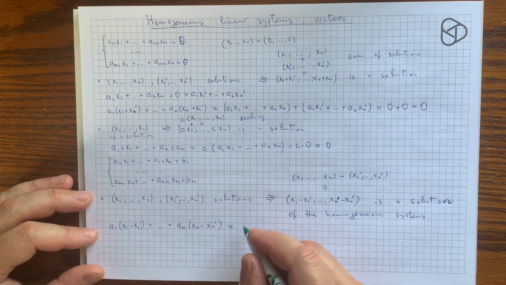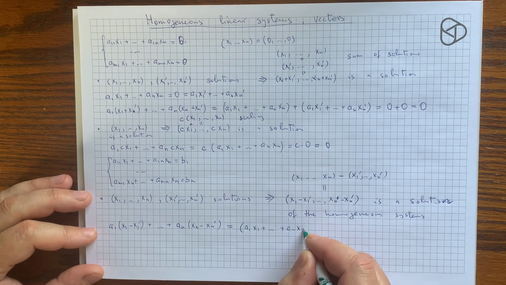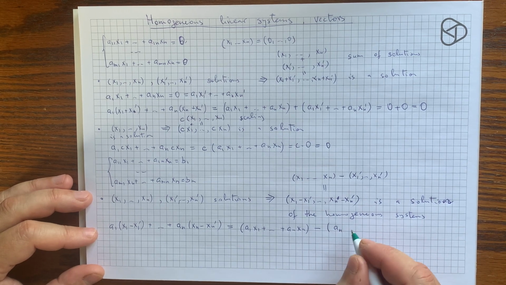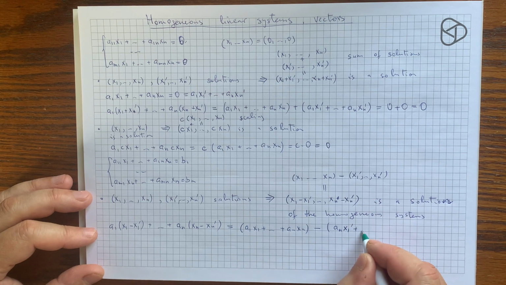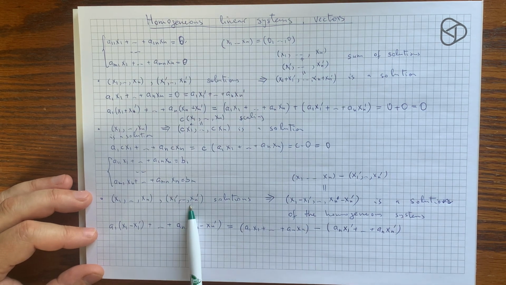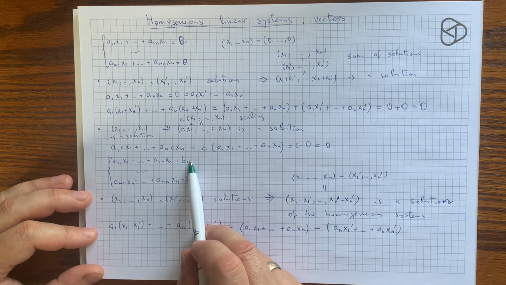And again, distributing and rearranging, I will have this time the difference of the same equation with different values of the unknowns corresponding to solutions. Since they are solutions of an inhomogeneous system, they are equal to the same number.